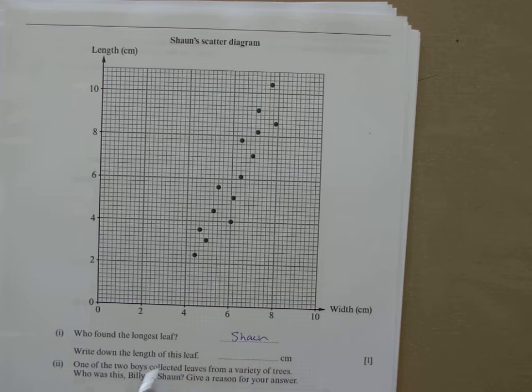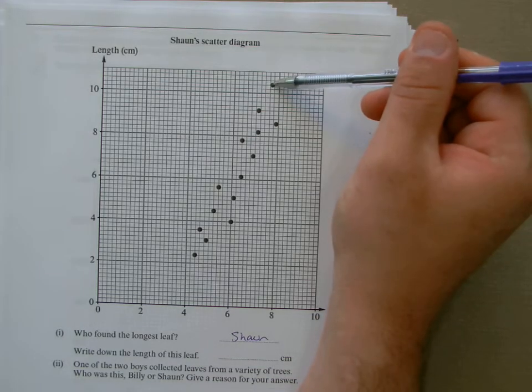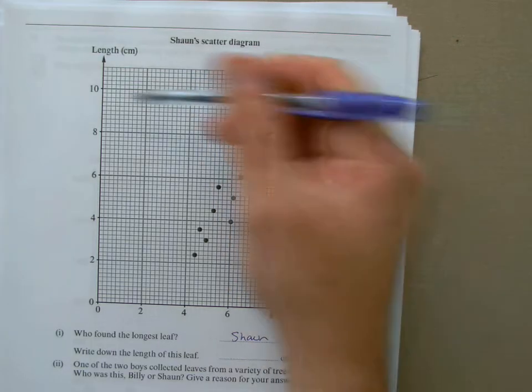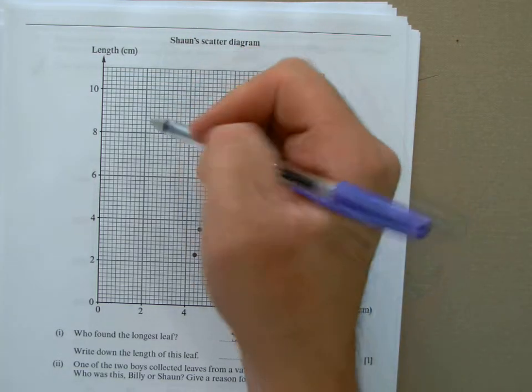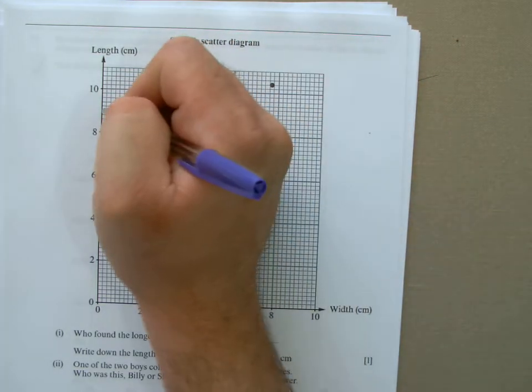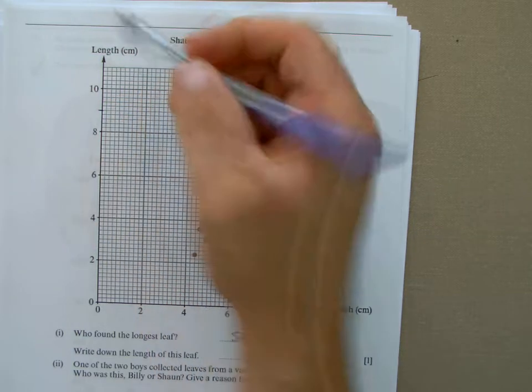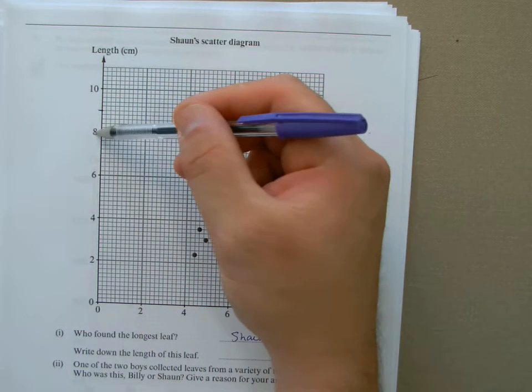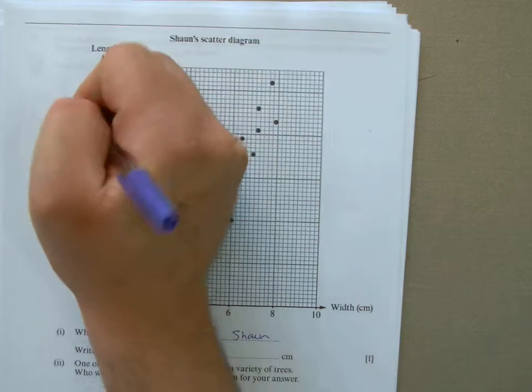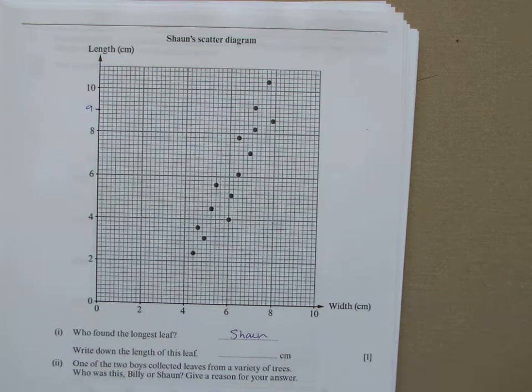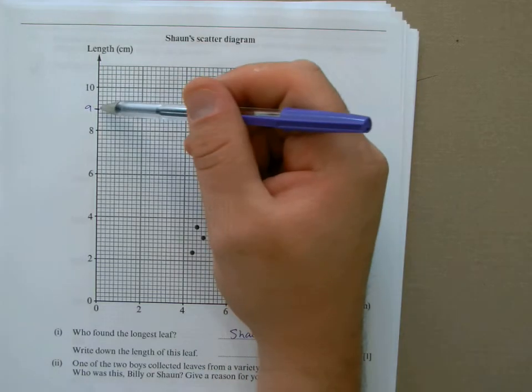And then to make sure we get that mark, we need to write down the length of this leaf for Sean. So that measure there, 10 point something. Well, if we don't know what the scale is, the best way with a scale I always find is go halfway, go in the middle to start with. So let's go in the middle here, because I know that's 8 and that's 10, and 9 is going to go in the middle. So you know where the center is, and then we can easily see.